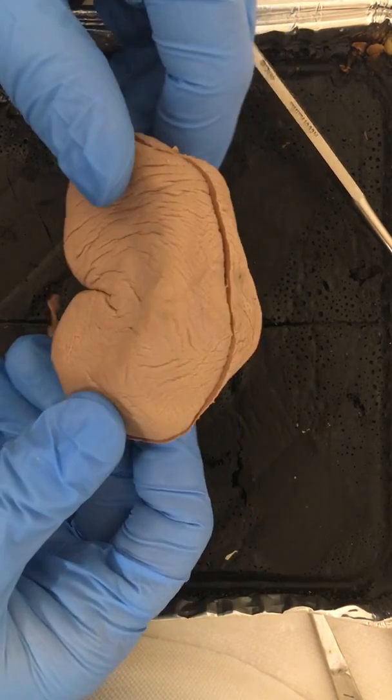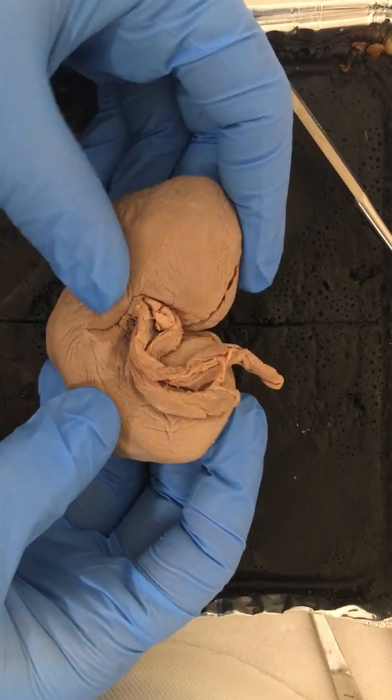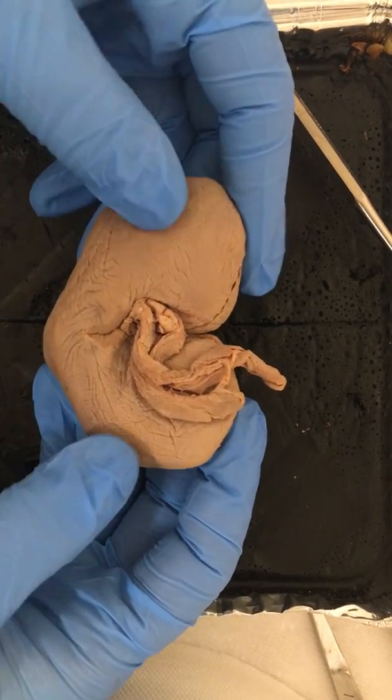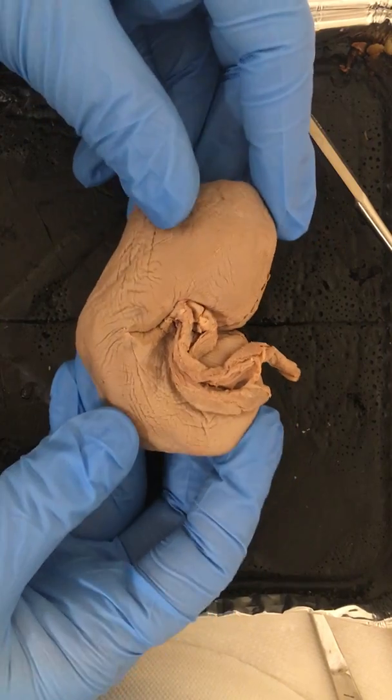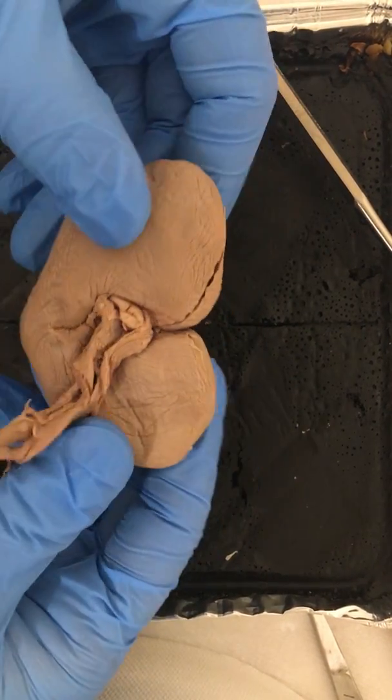Here we're looking at the outside of this kidney. You can see the renal capsule, which is this transparent membrane made up of very thick, dense connective tissue, and that protects this kidney and also gives its shape.